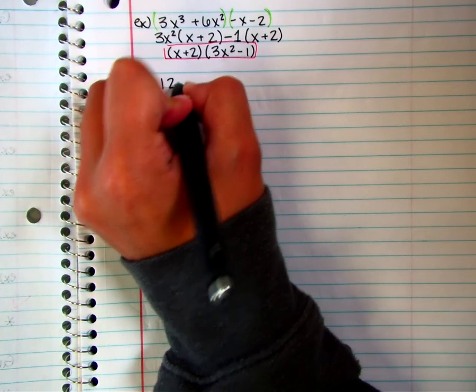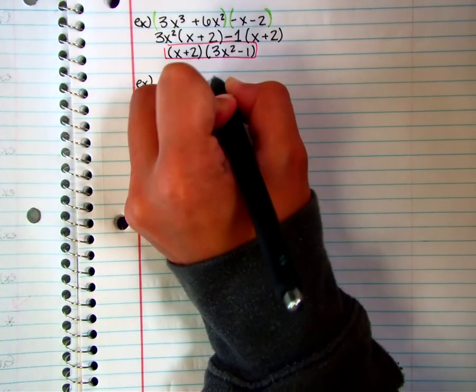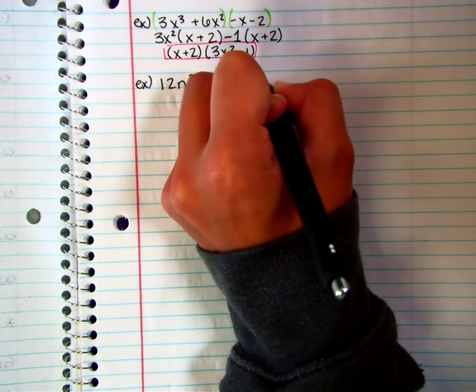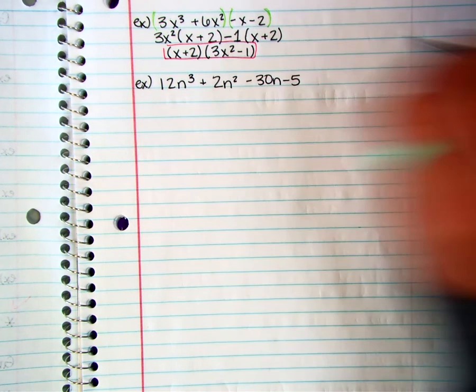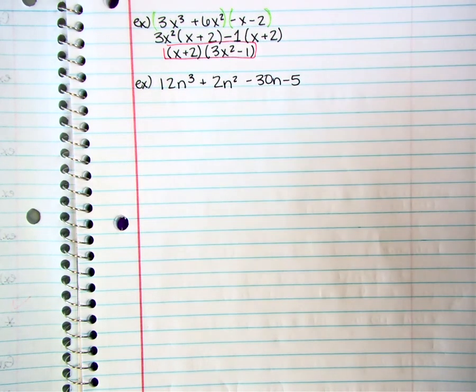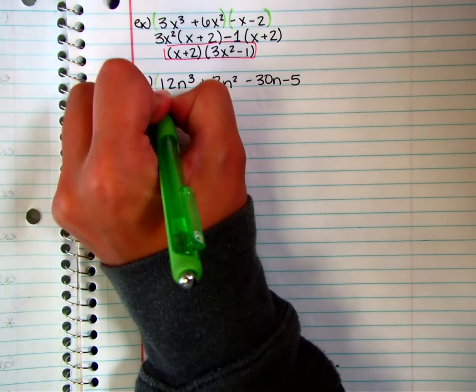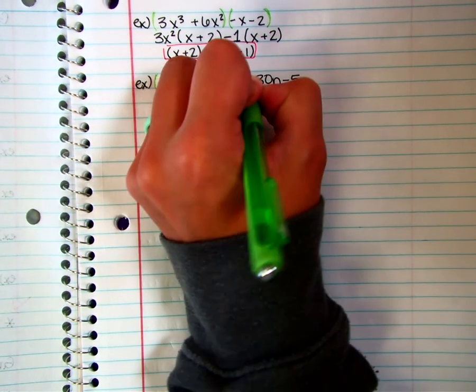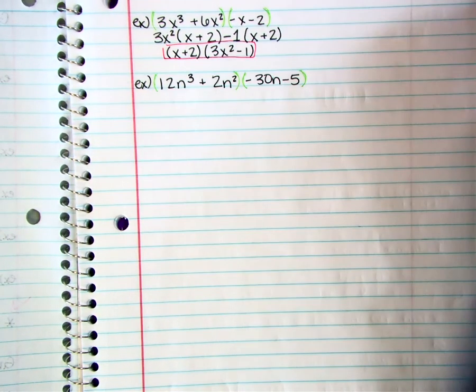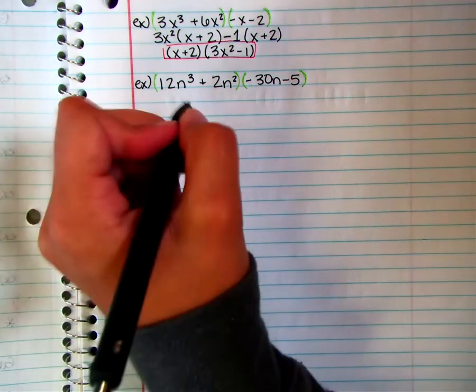Next one is 12n to the third plus 2n squared minus 30n minus 5. We have 4 terms. We always want to check to see if there's a GCF in this one. 12, 2, negative 30, and 5. That 5 messes it up. It's the only odd number, so there's no GCF. So we can go ahead and group our first 2 together and our last 2 together. And then we'll take out our GCF.